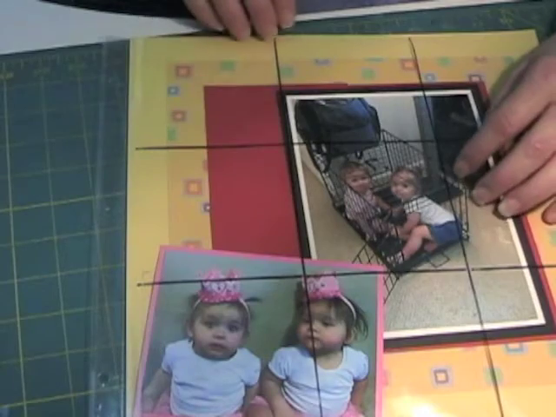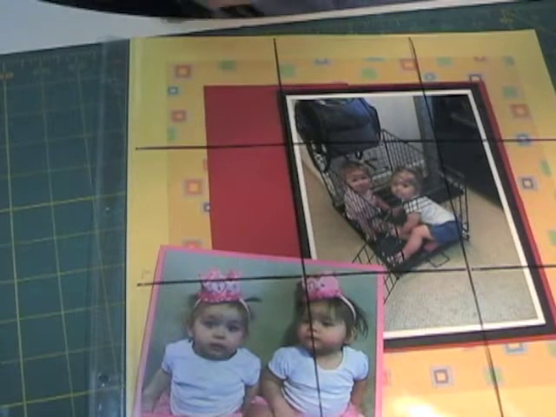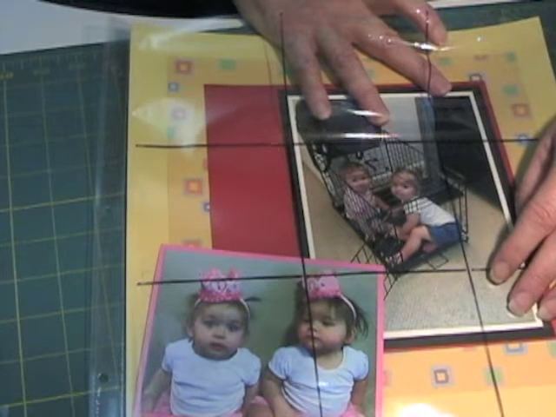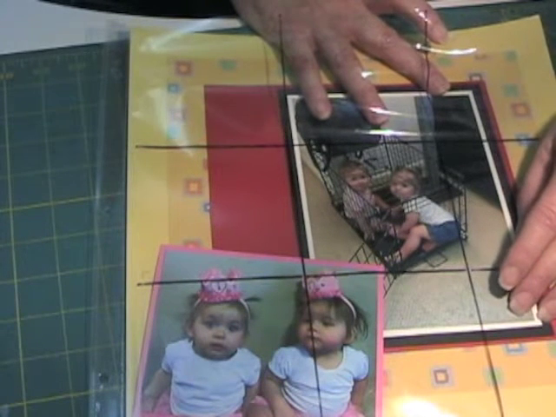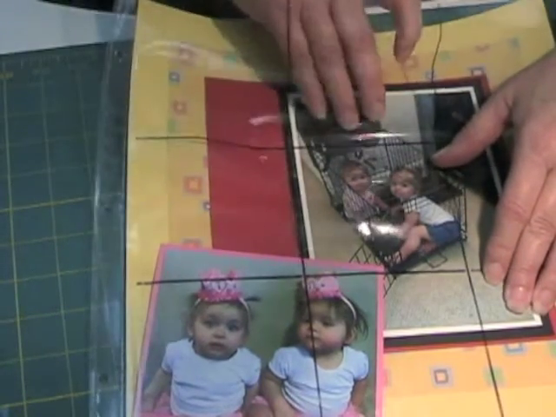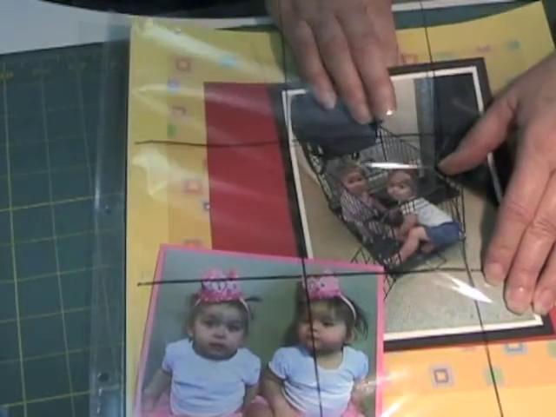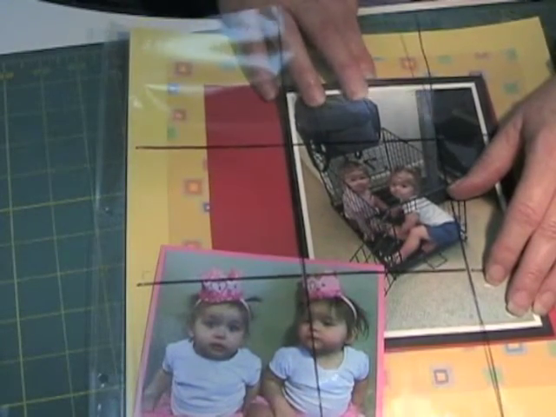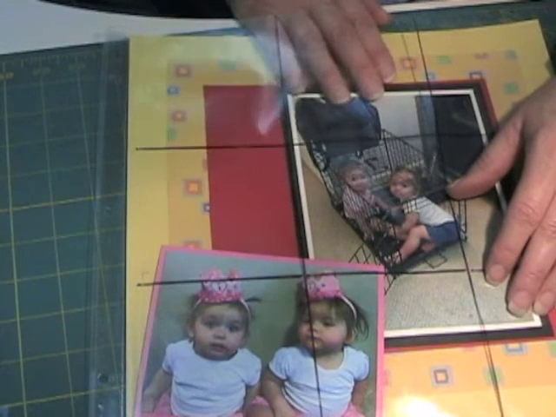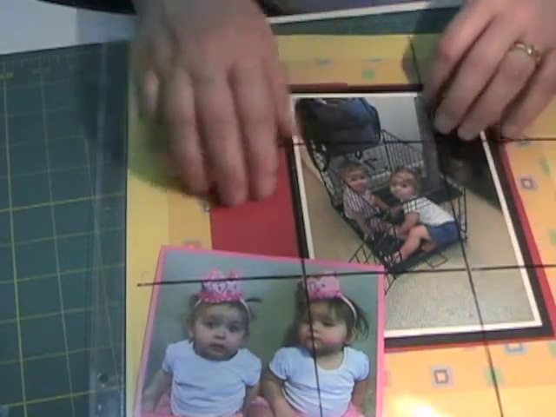Okay, so it's a little bit crooked in there right now, so I'll have to straighten it before I put the tape on. Okay, I think that's about straight.